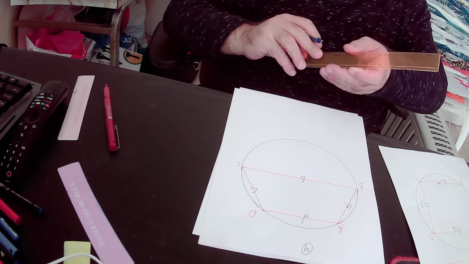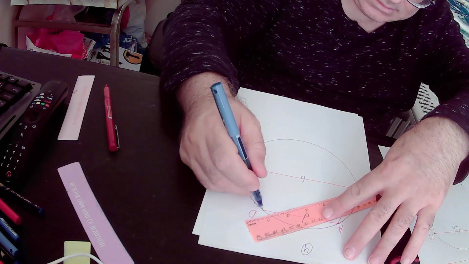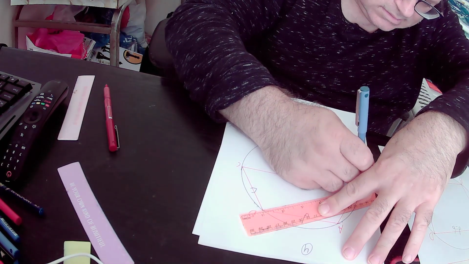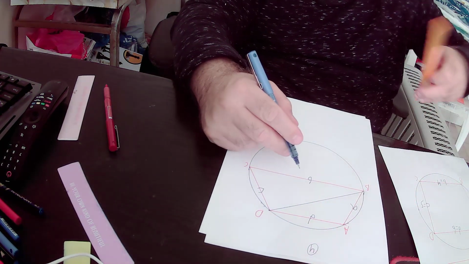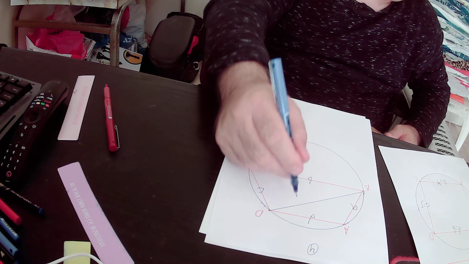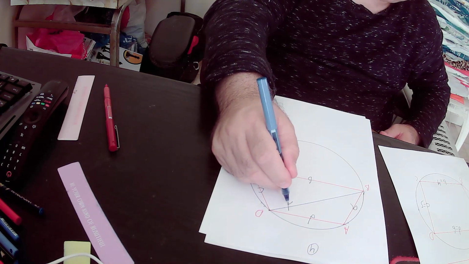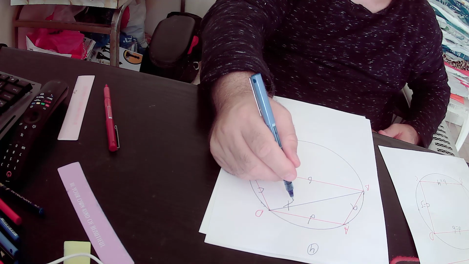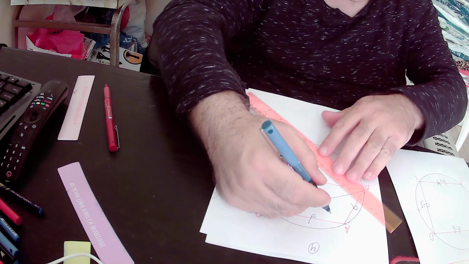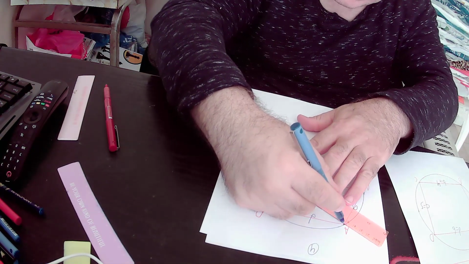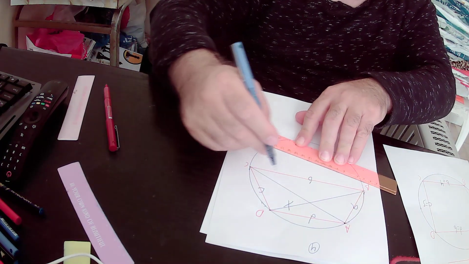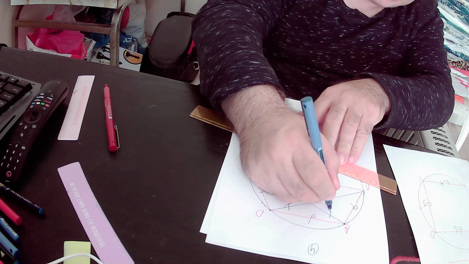And we also know that diagonal BD of quadrilateral ABCD has a size of X, that is to say it equals X units in its size. And we also know that the second diagonal AC equals Y units in its size.